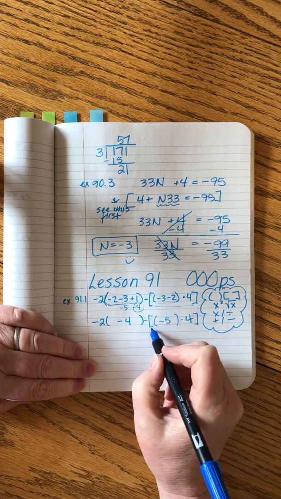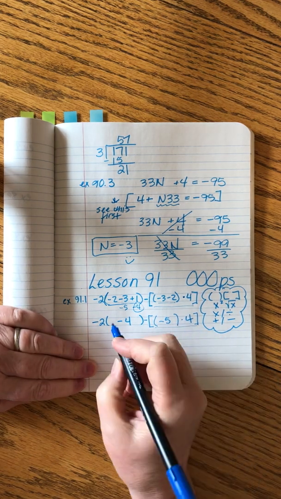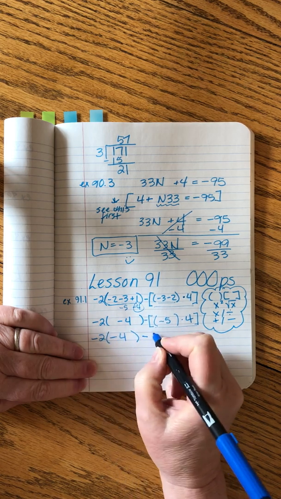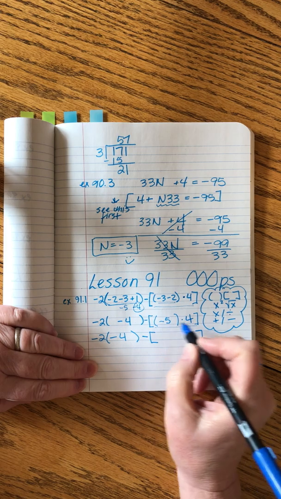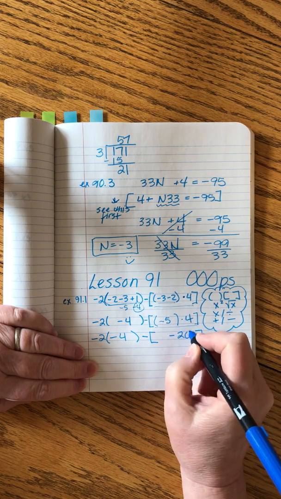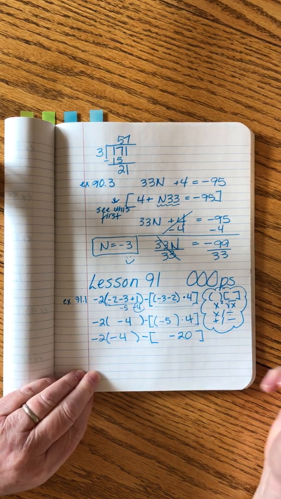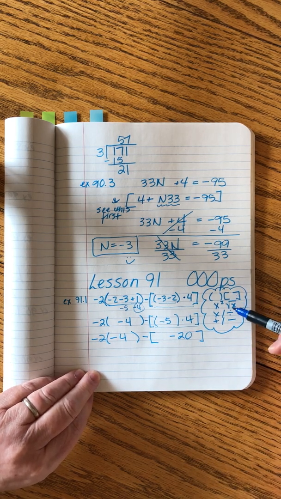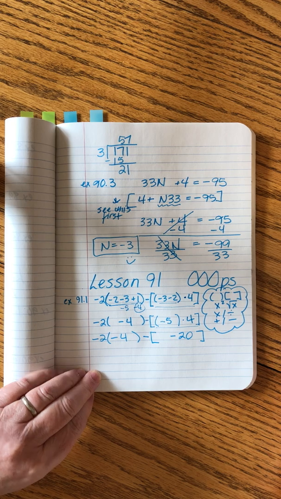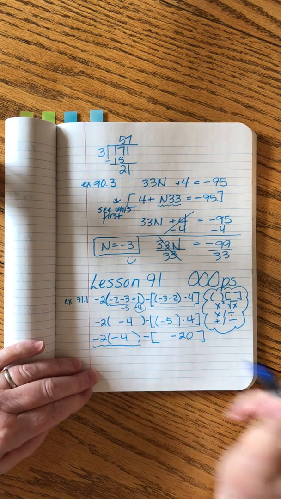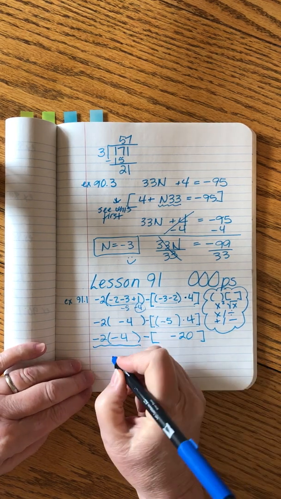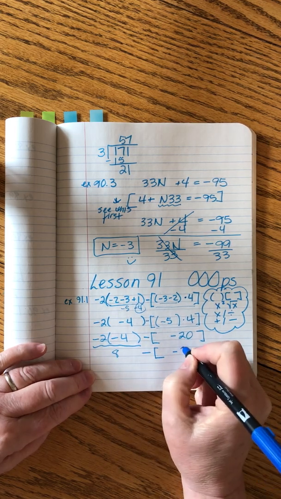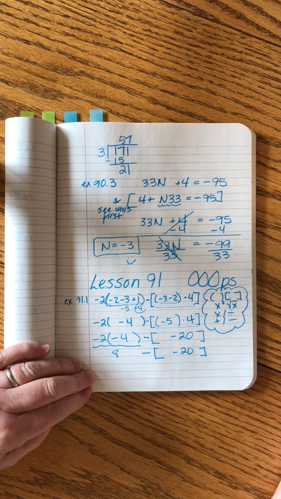Now I can do work inside the big parentheses. So it's -2 times -4... -5 times 4 is -20. Okay, I've got everything cleaned up inside of the brackets and parentheses. We don't have anything in this step. Now let's multiply and divide. I see multiplication right here. That's +8 minus -20.